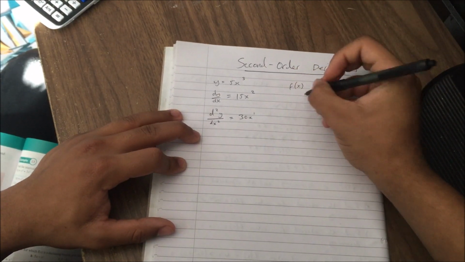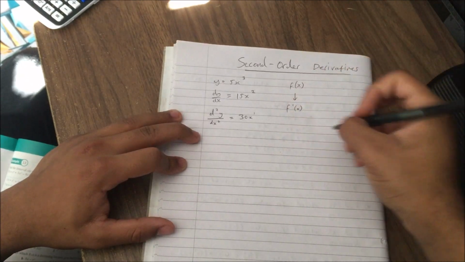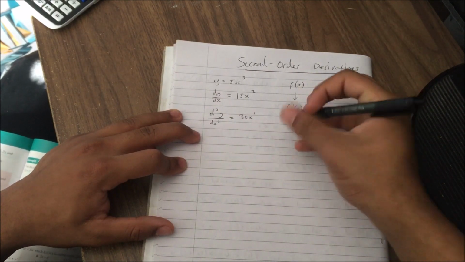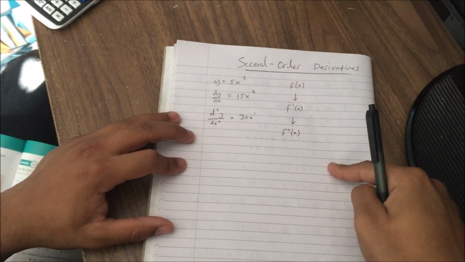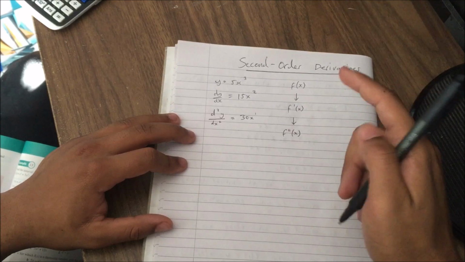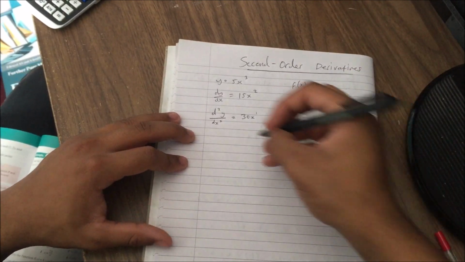With f of x, you get f prime of x or f dash of x, and then d2y by dx squared is also 2 dashes. You can call it double dash or whatever you want.